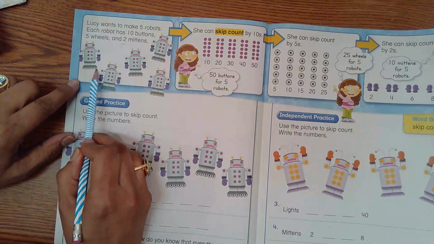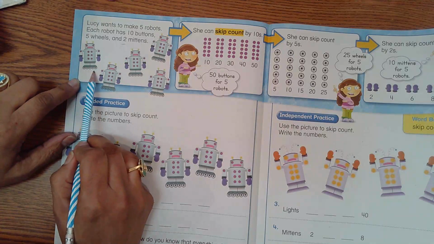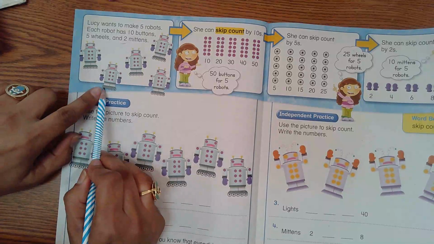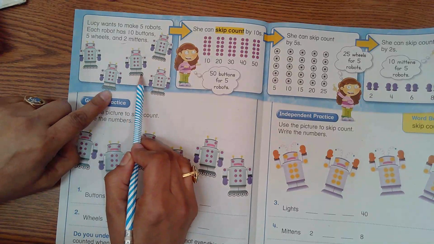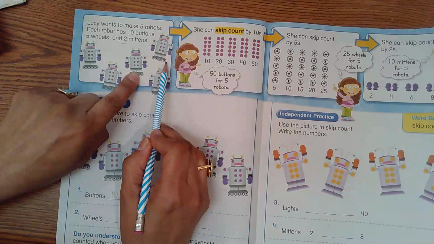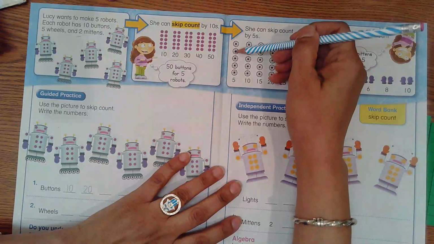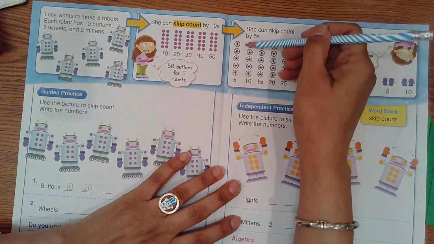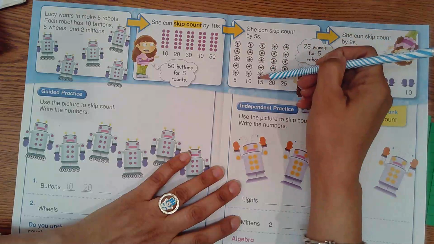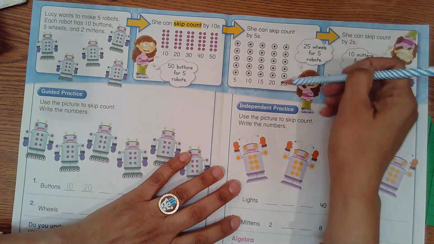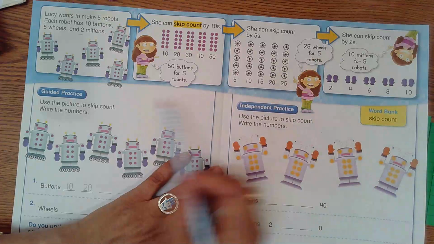So this is my pattern of counting. I'll be counting by 5. So 5, 10, 15, 20, 25. And here you see it. So she split them. So this is 5, 10, 15, 20, 25. So there are 25 wheels.